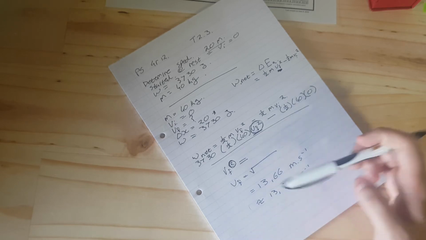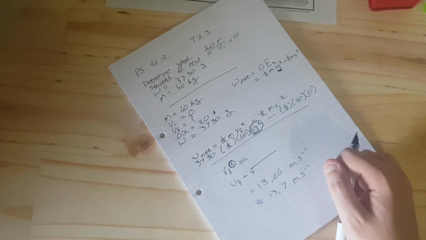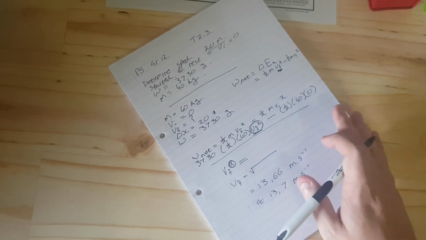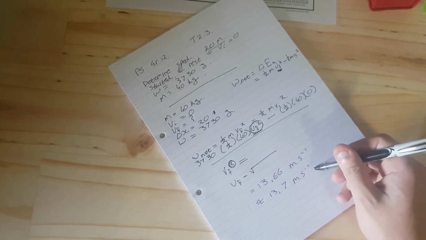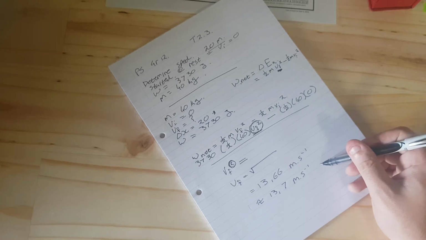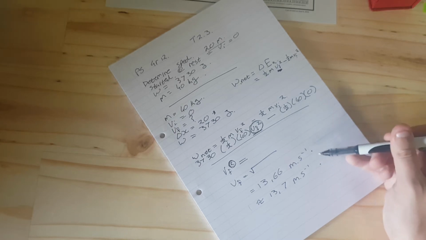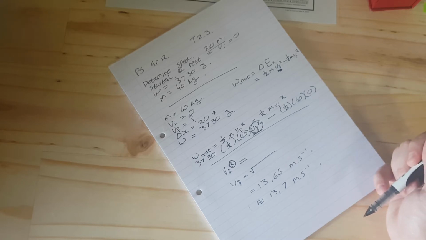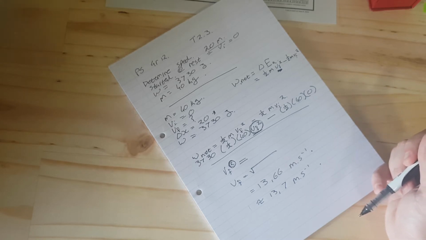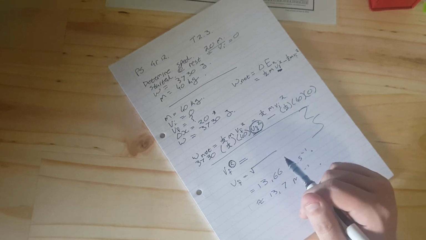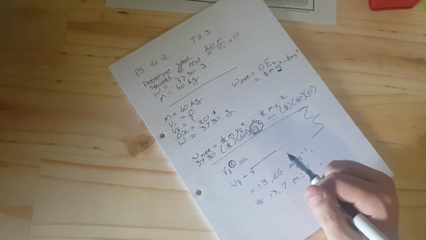On the subject of rounding numbers, as a general rule, you always go to 2 decimal places unless specifically stated otherwise. And if you do what I have done and you round this to 13.7, you still write 13.66 before you write 13.7. You do not leave out any steps, which is exactly what I did over here. But for the sake of explanation, I'm trying to save some time for you guys.